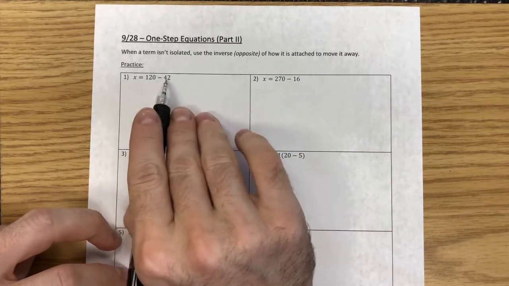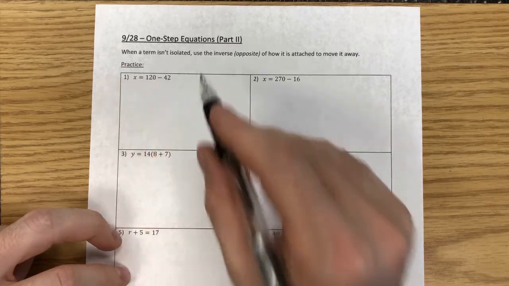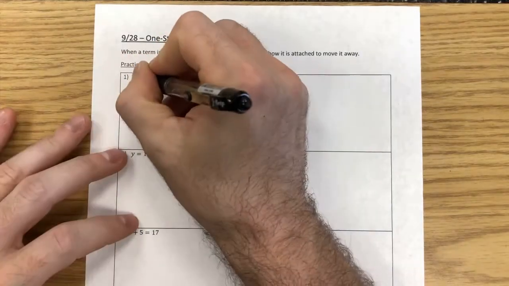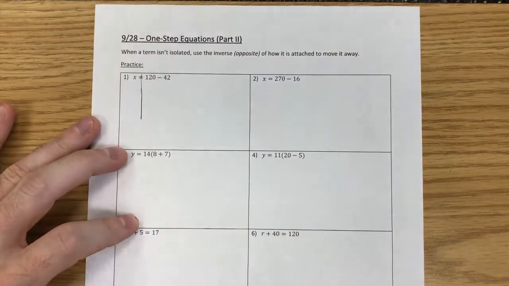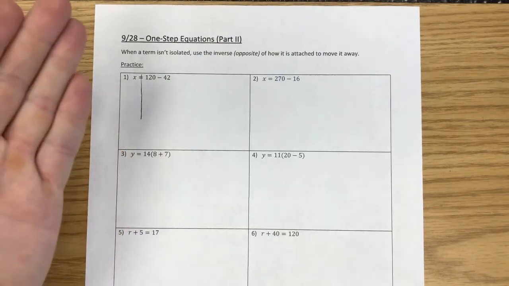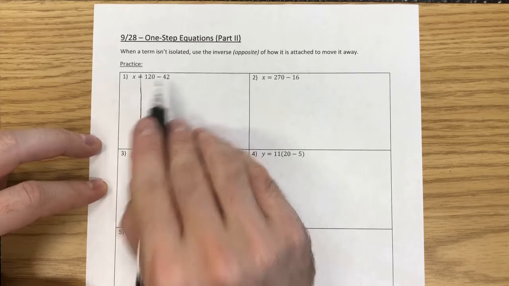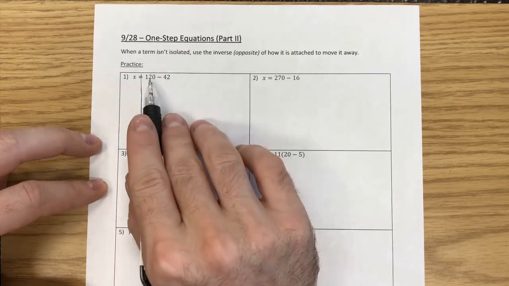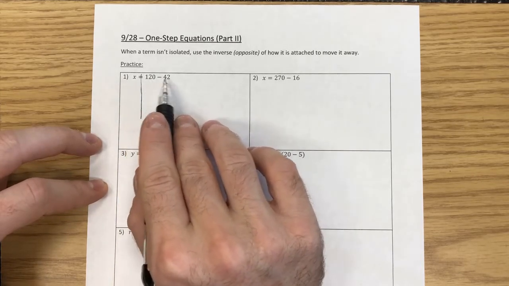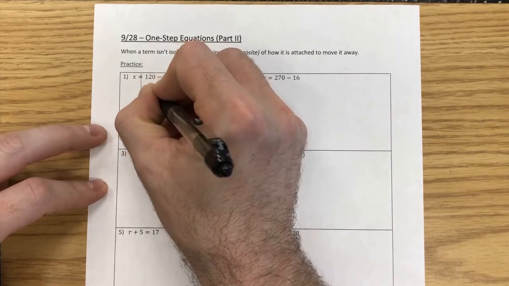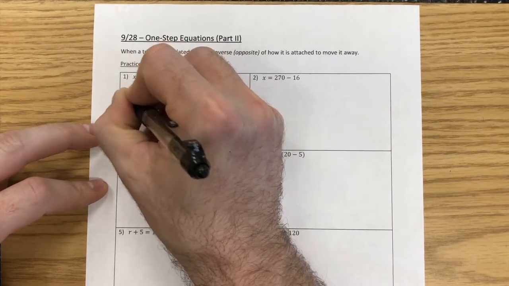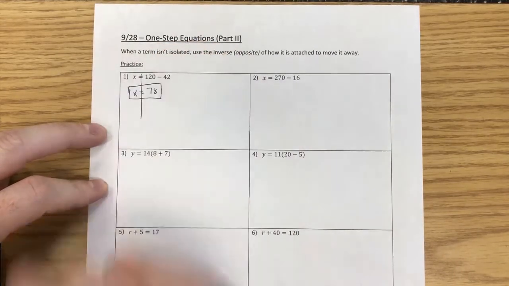Now, if I have two terms that are on the same side of the equal sign, what I'm going to do is continually draw a line down the equal sign to separate the left side from the right side. If I'm combining two terms on one side of the equation, I look at them as they are. 120 minus 42 is going to give me 78. And that's all that I need to worry about.